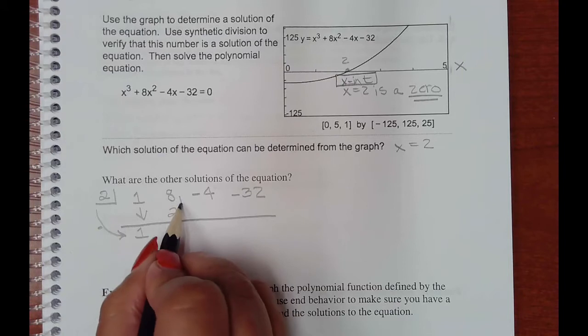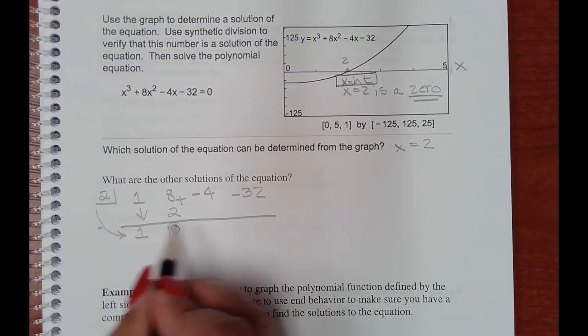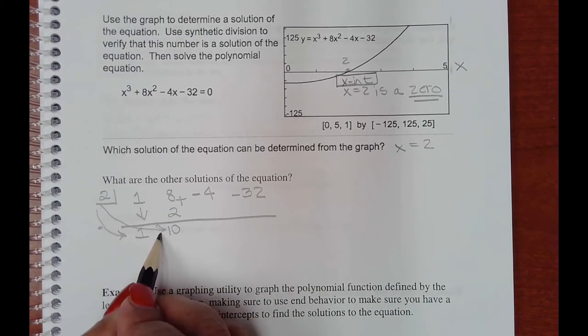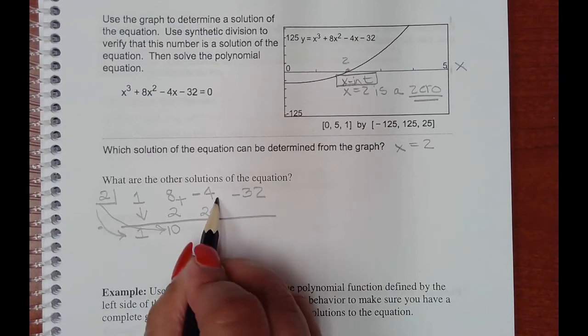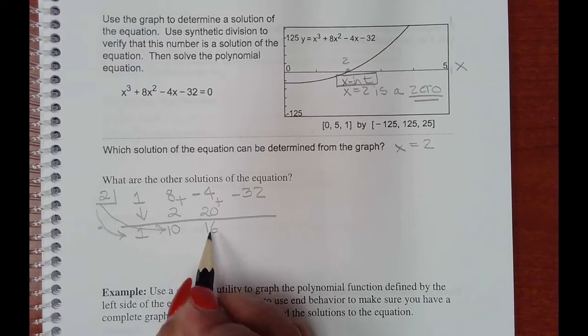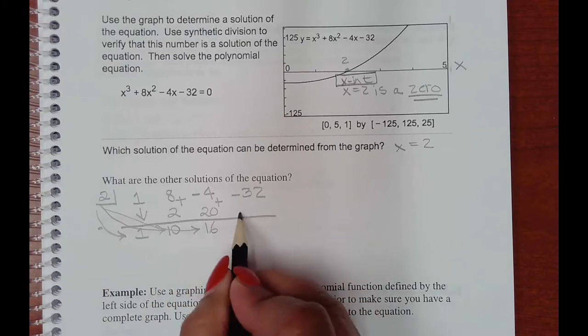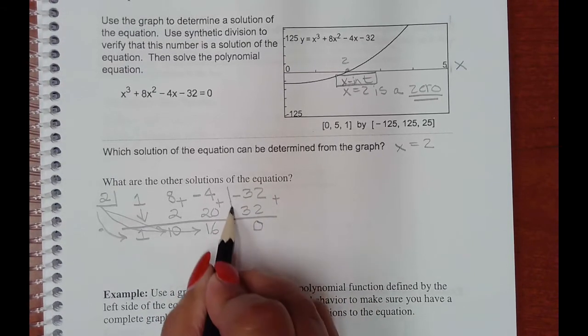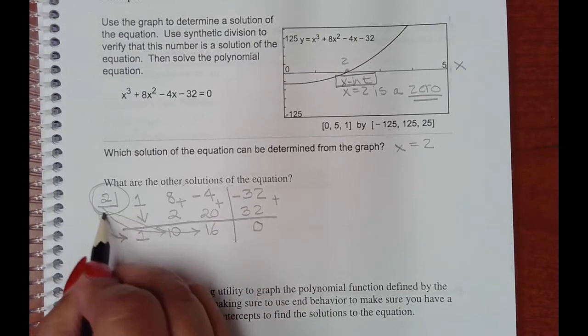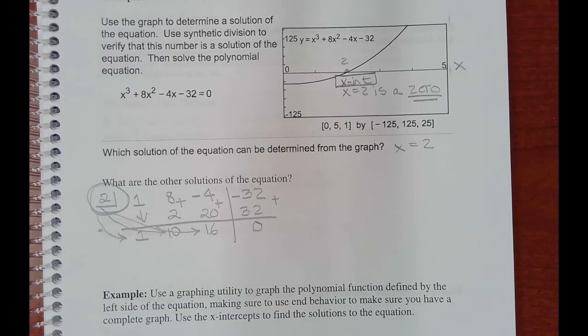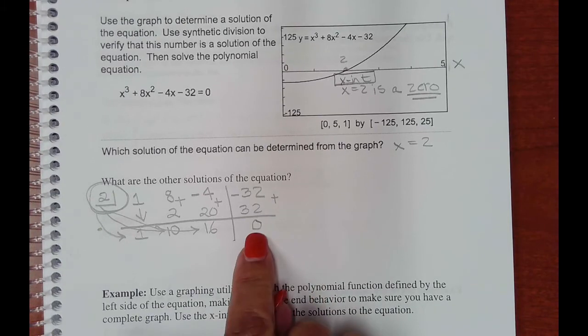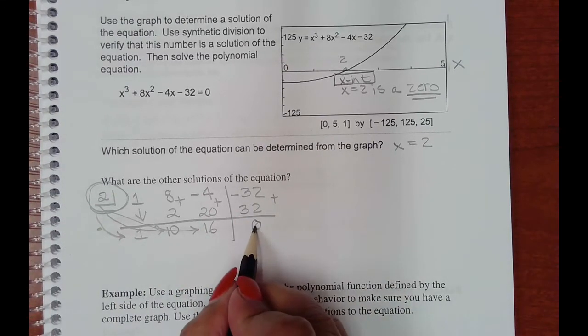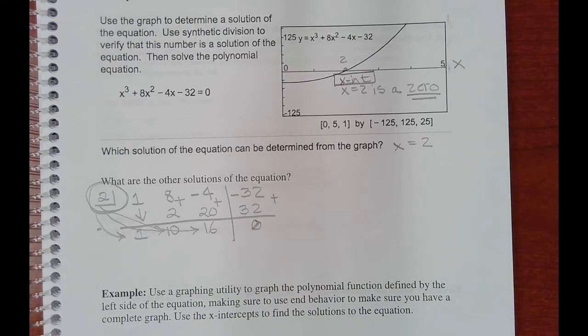2 times 1 is 2. Add these values. 2 times 10, 20. Add these values. 2 times 16, 32. Add these values, and you see that this number indeed is called a 0. And that's because it causes the polynomial to zero out in its remainder column.